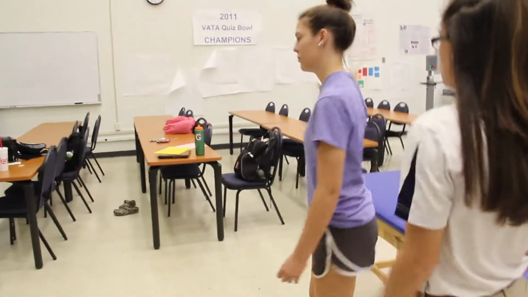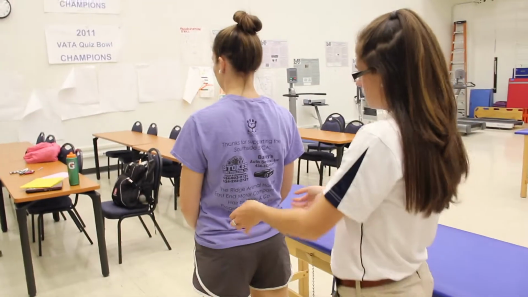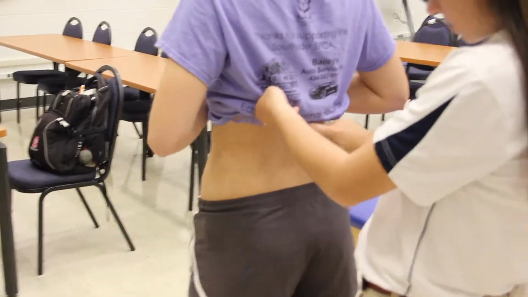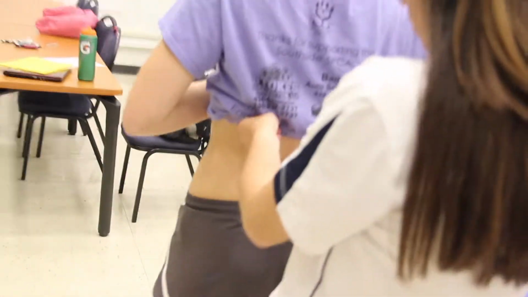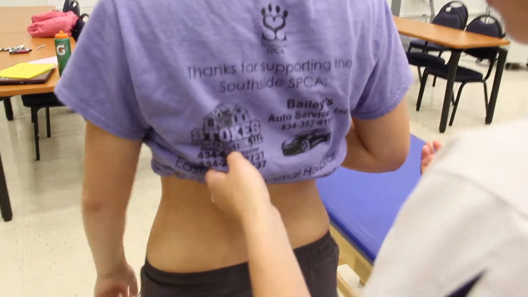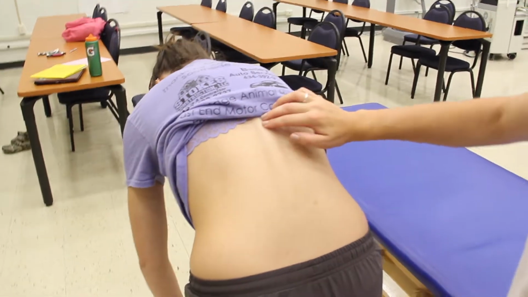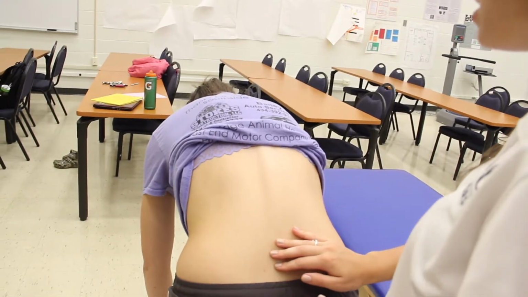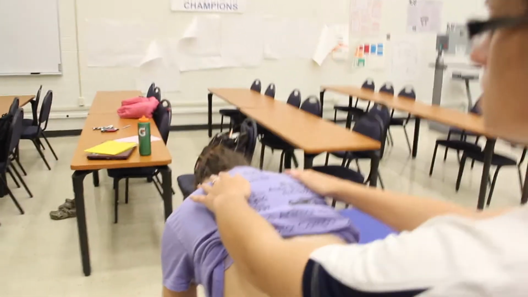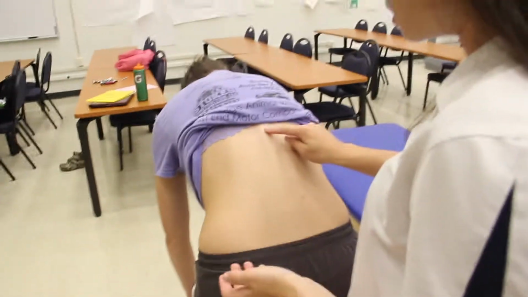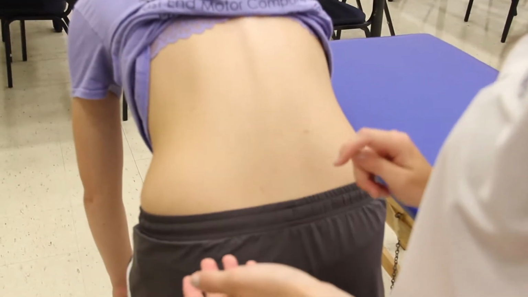We can have her face that wall. And then with this, I'm going to lift your shirt up. We're going to be looking at the spine, and we can follow it down to make sure it goes in a straight line. We can also have the patient bend forward. And with this, we can see the spine more prominent, and we can make sure it's going in a straight line. We can also be looking at the scapulas to see if one is raised over the other. This would be an indication of scoliosis.